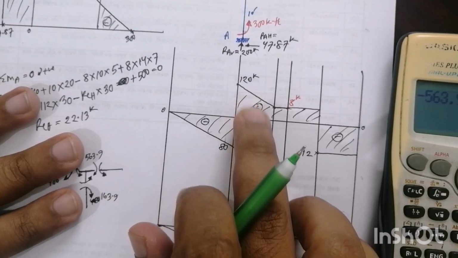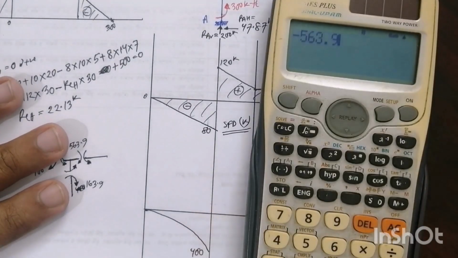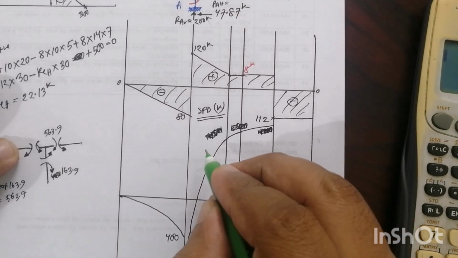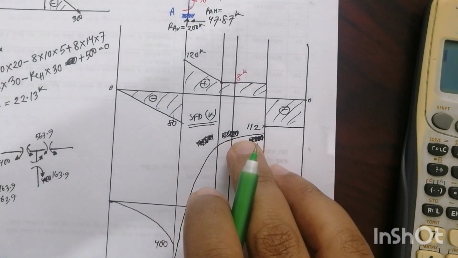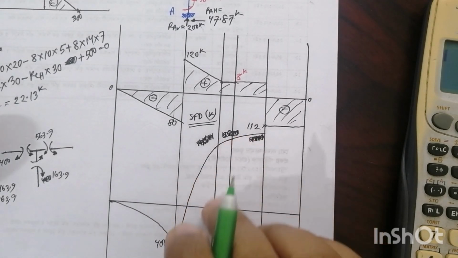First of all, this area is 120 and this is 14 feet, which is positive, so plus 120 in. Actually we have made a mistake, so I removed this and I delete this section of the video.